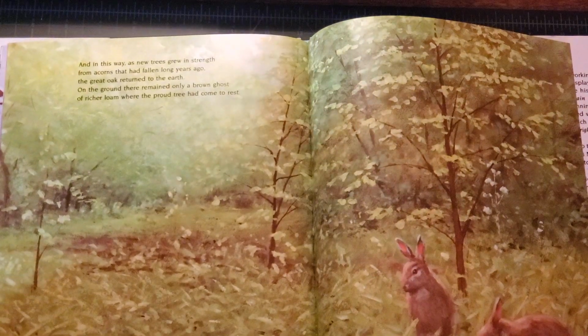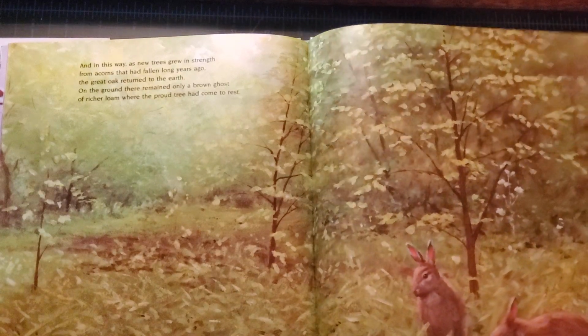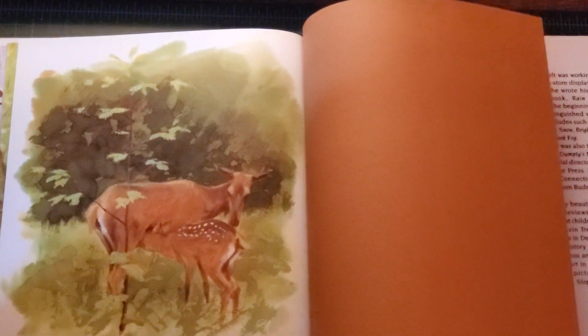And in this way, as new trees grew in strength from acorns that had fallen long years ago, the great oak returned to the earth. On the ground there remained only a brown ghost of rich loam where the proud tree had come to rest. The end.